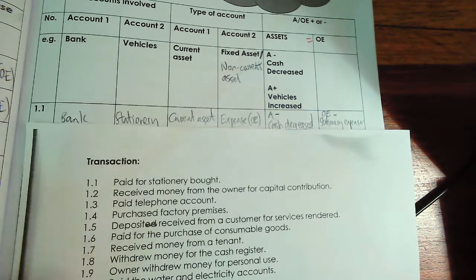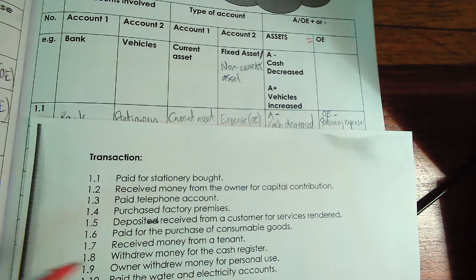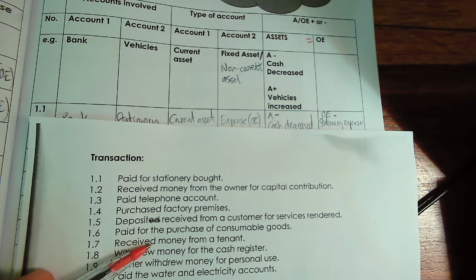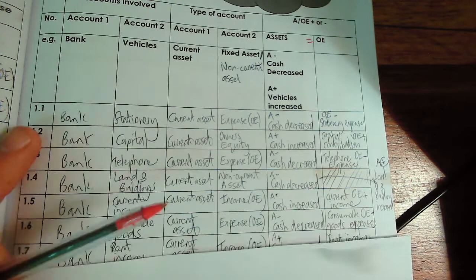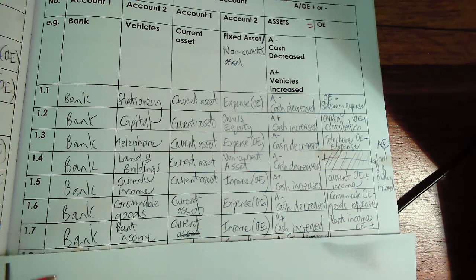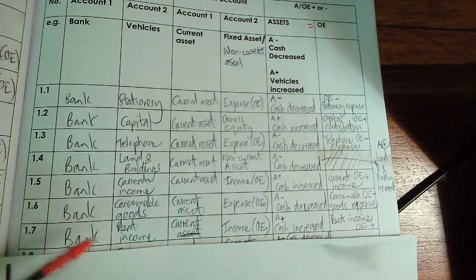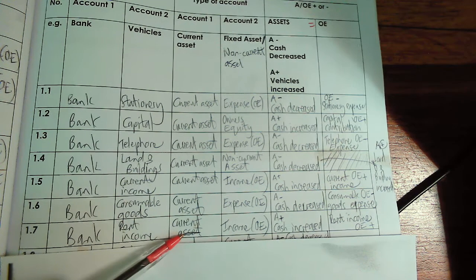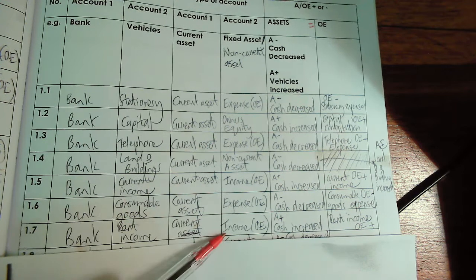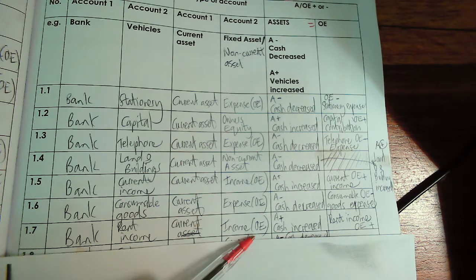Right, number 1.7, received money from a tenant. Okay, so 1.7, I'm receiving money, so bank is one account. What did I receive the money for? It was rent income that I received. Bank is a current asset, rent income is an income or owner's equity.